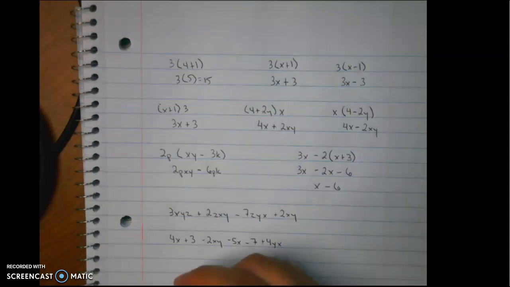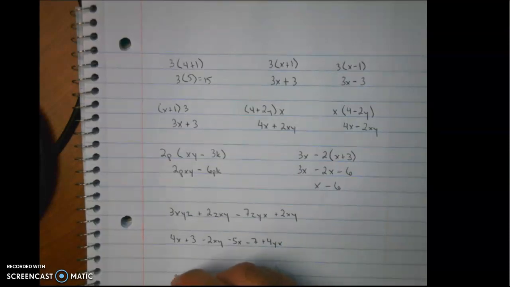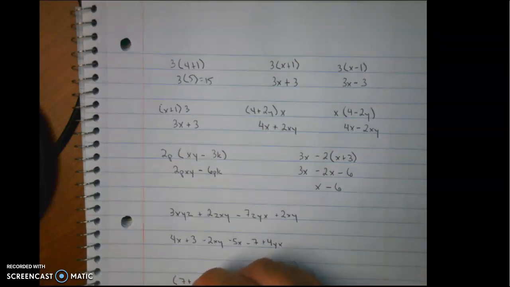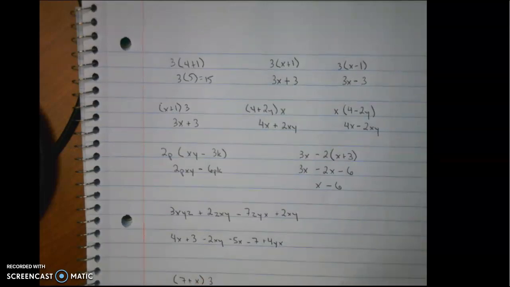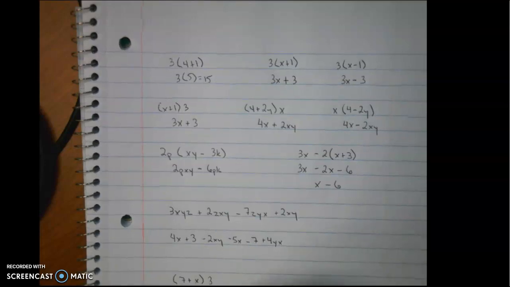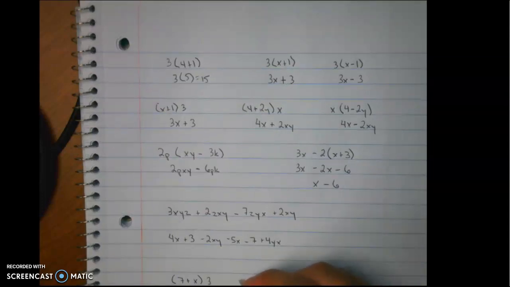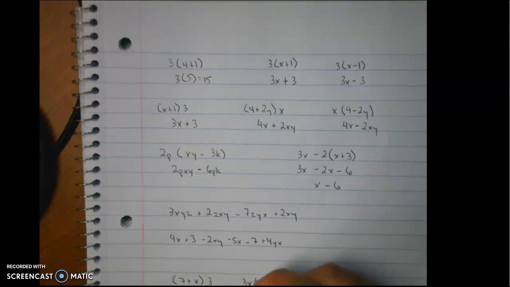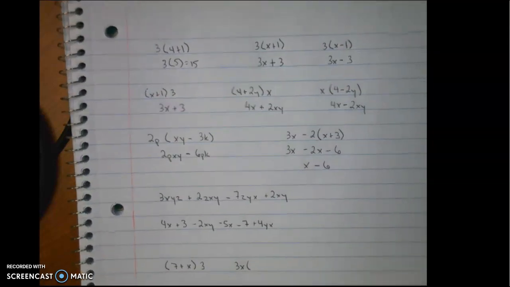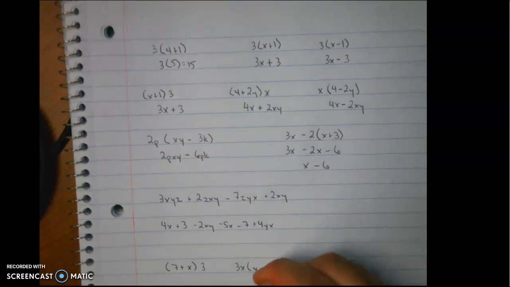Then finally, I want to try to do a few distribution problems. The first one we'll try will be 7 plus x times 3. The next one, we're going to throw in a couple more variables. Again, don't get hung up on the variables. I want to do 3x times y minus 2m in parentheses.